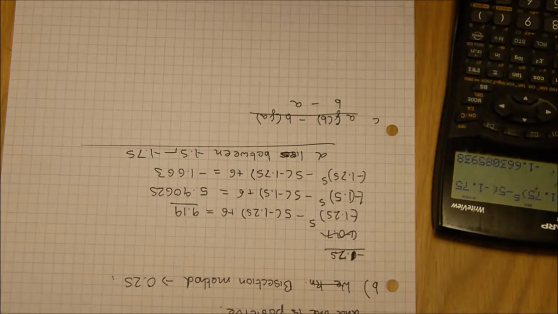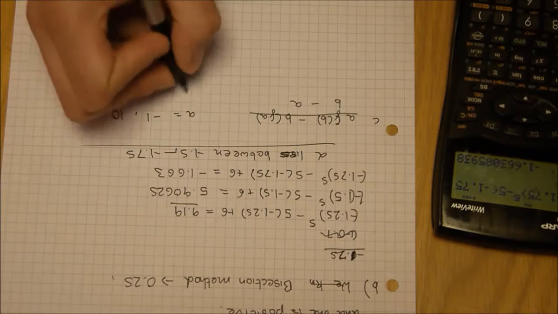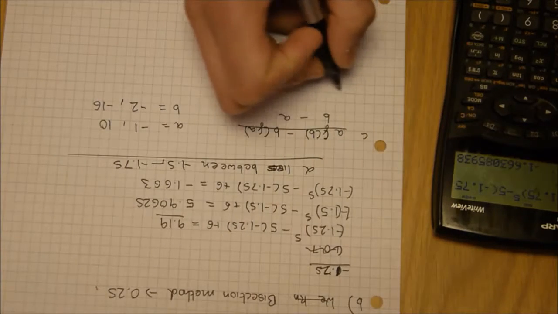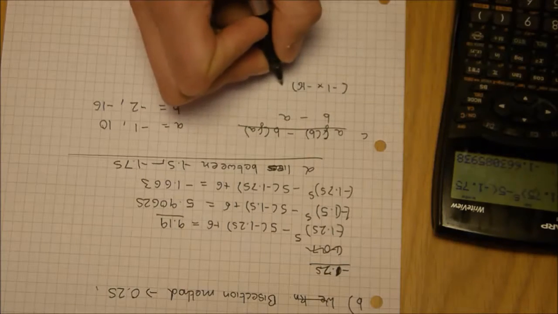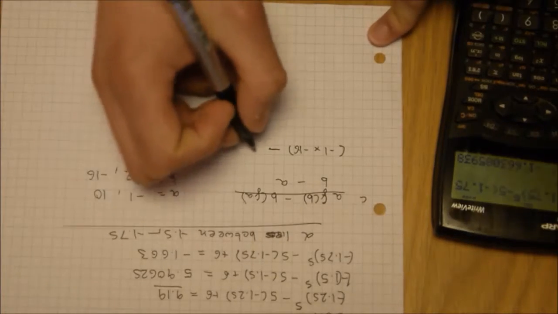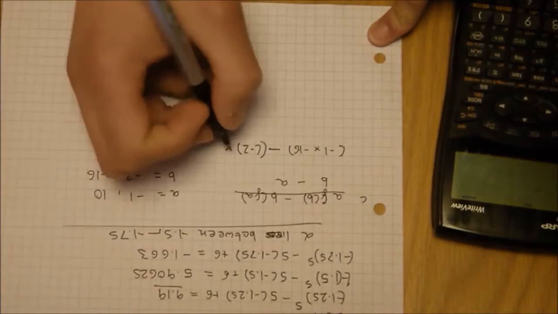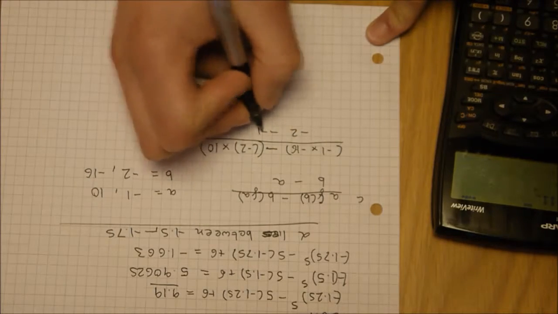Now, effectively, what this means is that if we take our original equation, we have an a coordinate of -1, and this gave us 10, so when a was -1, this gave 10, and b is -2 and gave -16. So that's all we have to do. We have to do -1 times -16 minus -2 times 10, all over -2 minus -1.